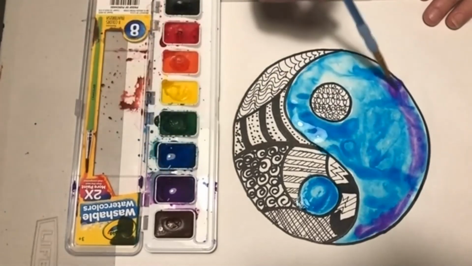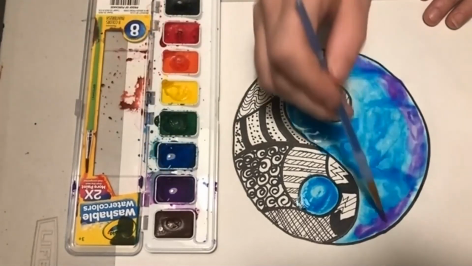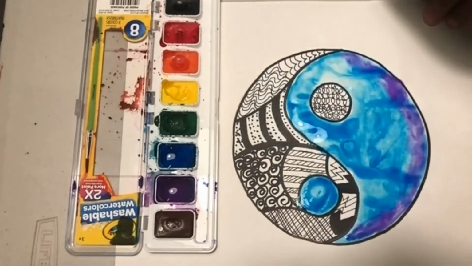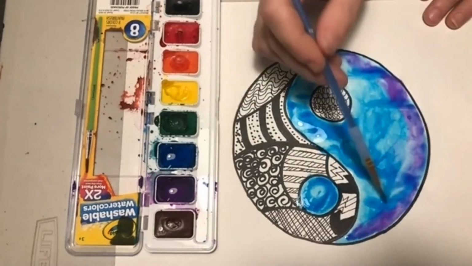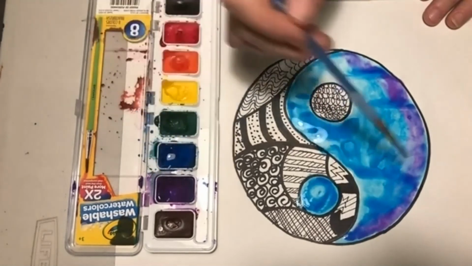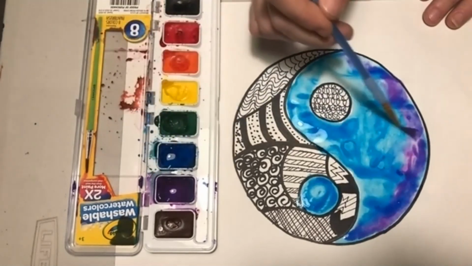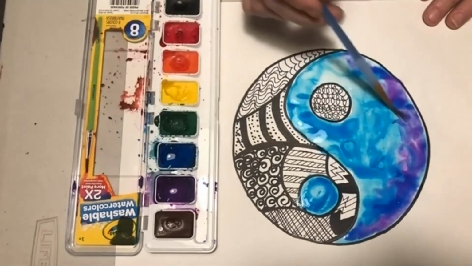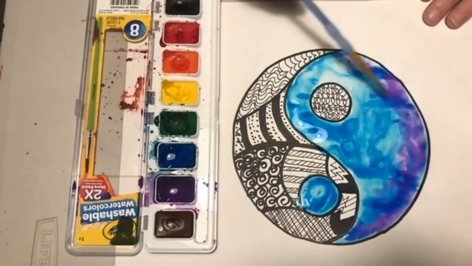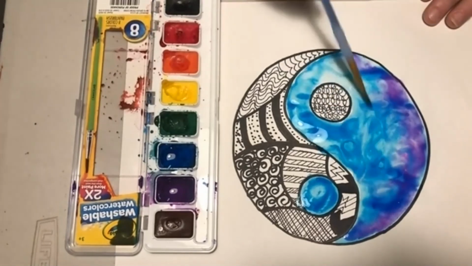So I'm going to just come around the edge, the outside edge, and blend in a little bit of this purple, this violet. The technical name for purple is violet. And so I'm just going to blend that in around the edges.